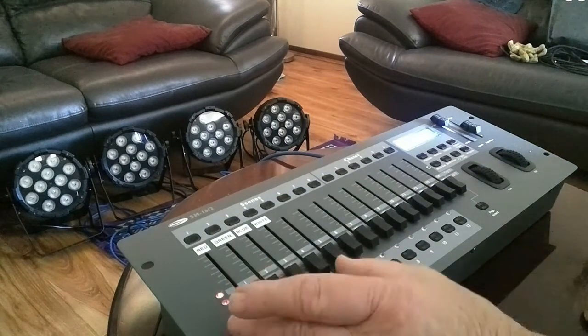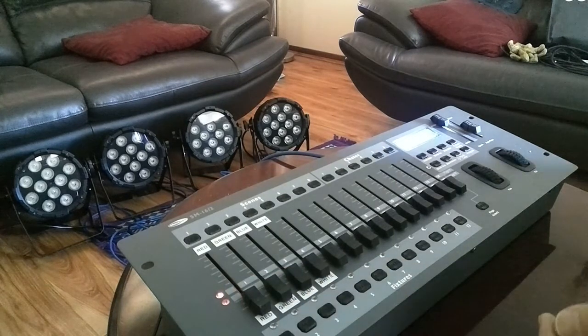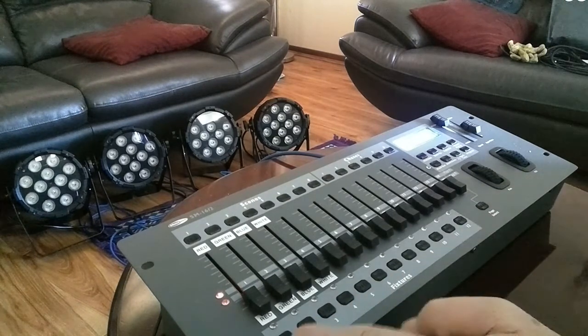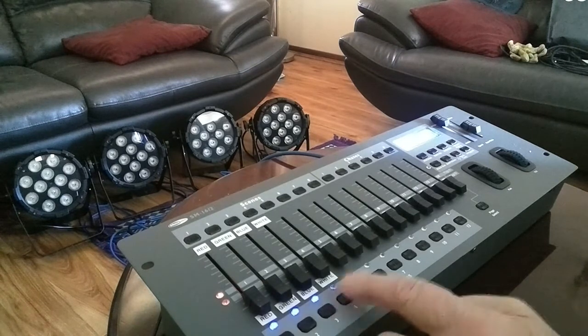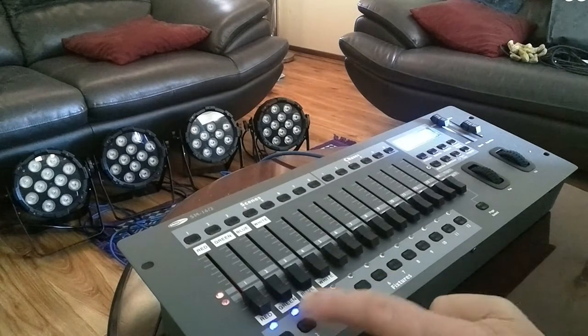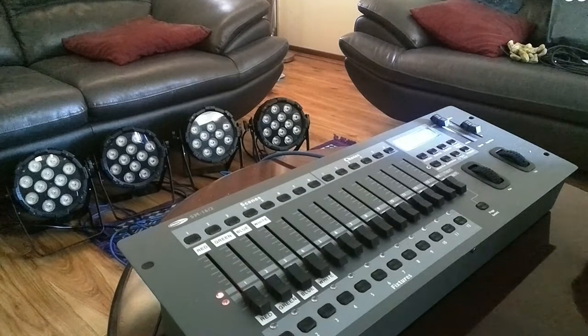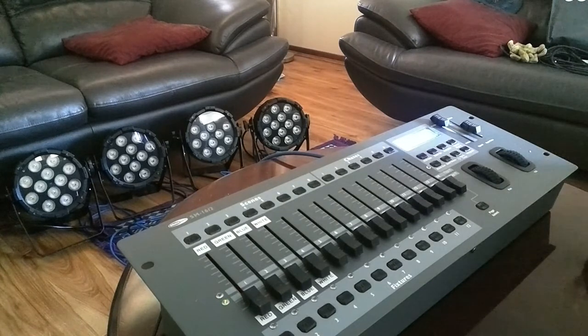We only use 4 of them, which is the colours, red, green, blue and white. Then down the bottom here we've got the fixture buttons. We only use 4 of those as well. When you turn them on, a little light comes on to indicate that they're on. Now this light here indicates page A. That's page A of memory. And we can use this button here to go to page B of memory.